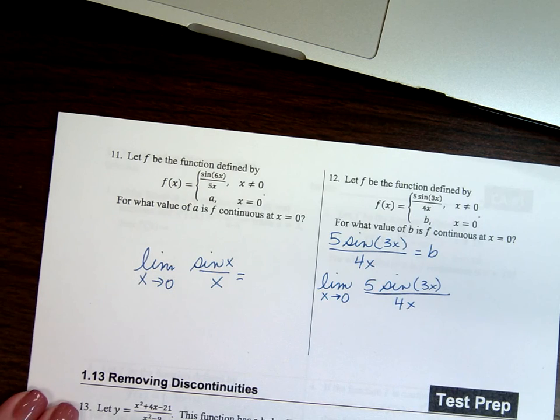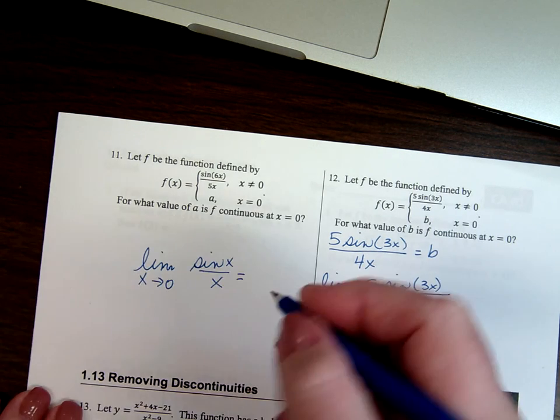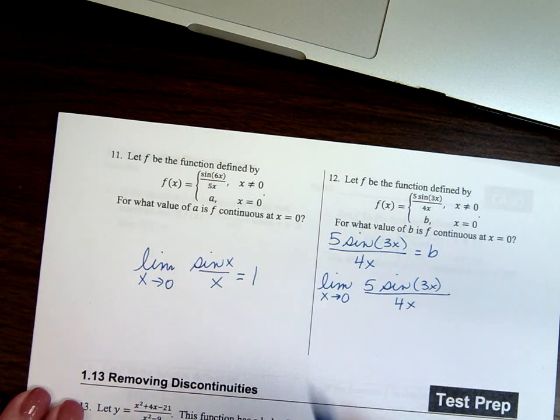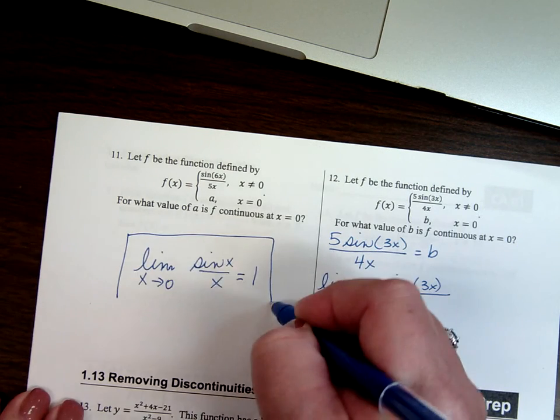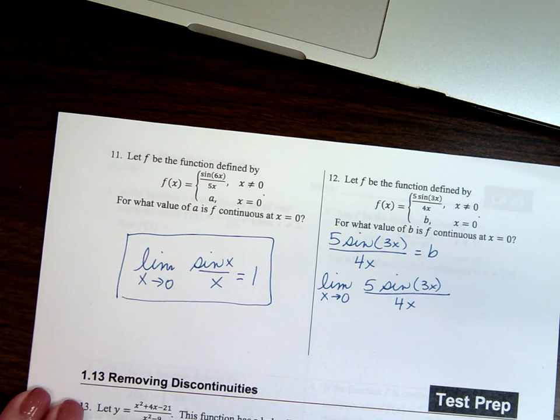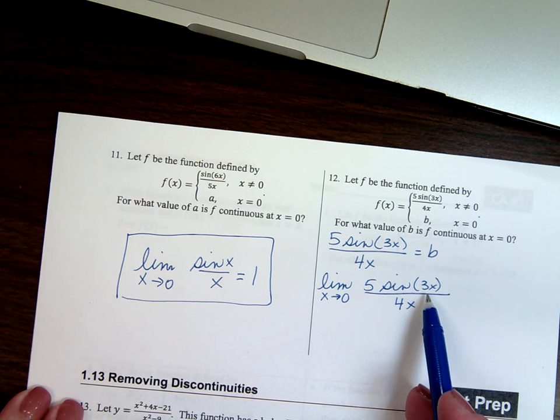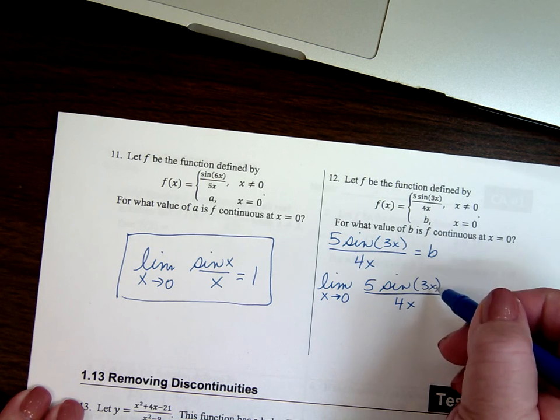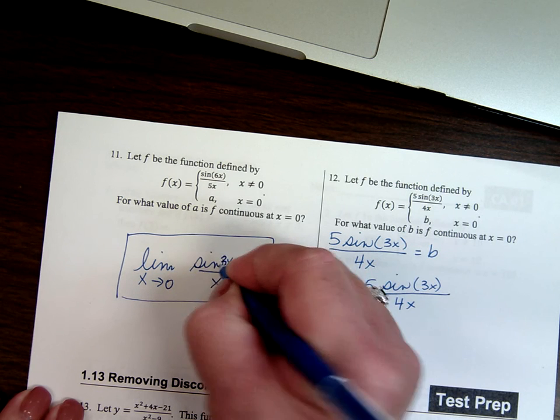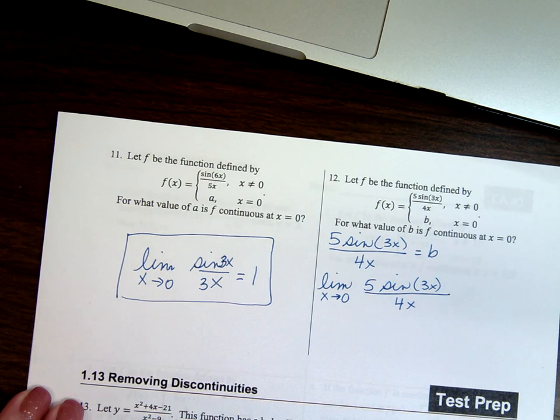Very good. Okay, now we're going to use this rule on this problem, because remember the rule still applies with numbers in front of the x. So this one has a 3x. Well, that means I need to make it look like a sine of 3x over 3x to be able to apply that rule, right? It can be whatever number it wants to be, but it just has to be the same number on the top as the number on the bottom.